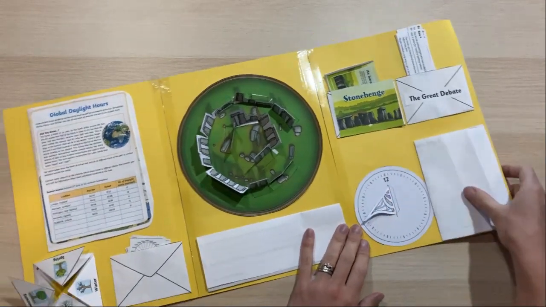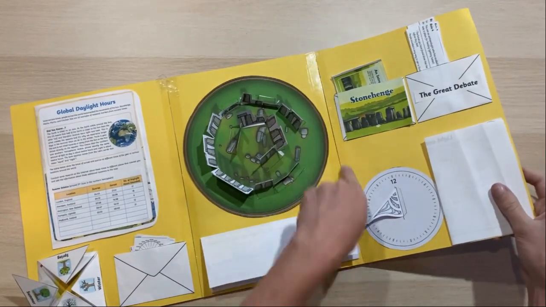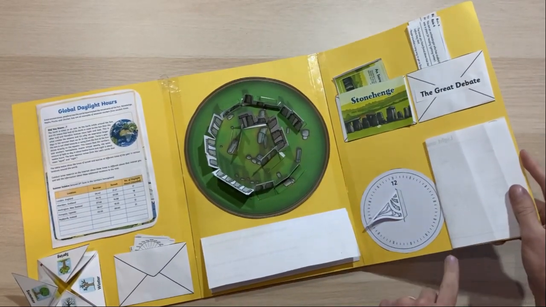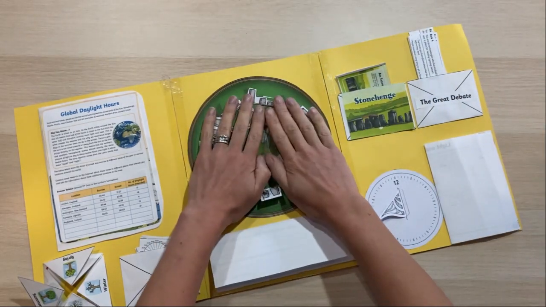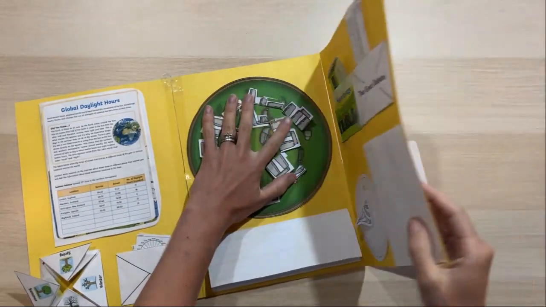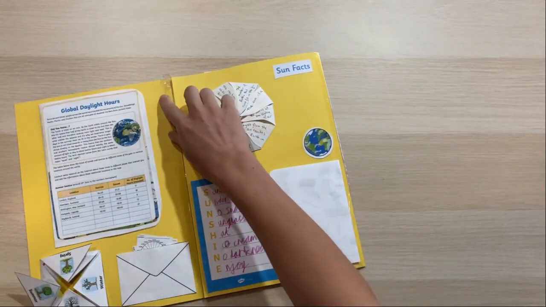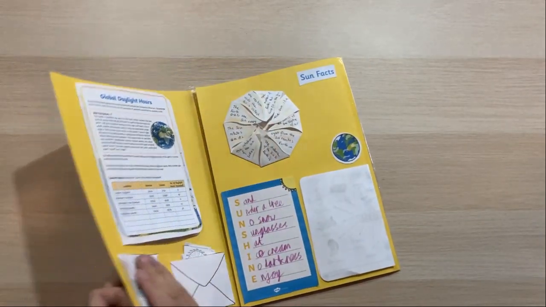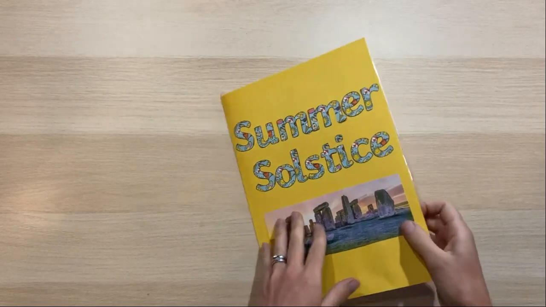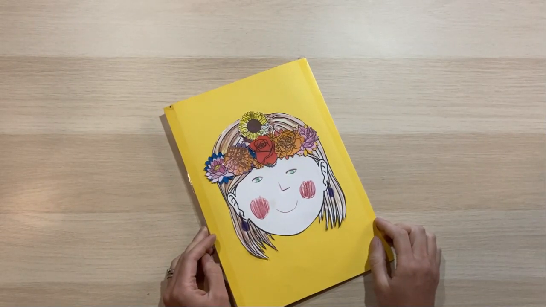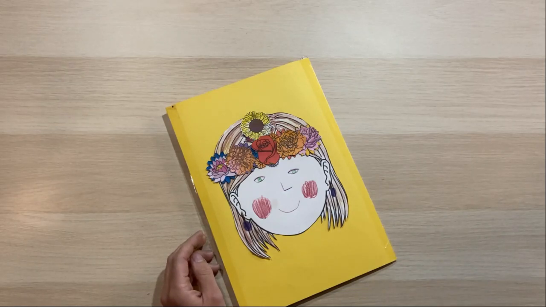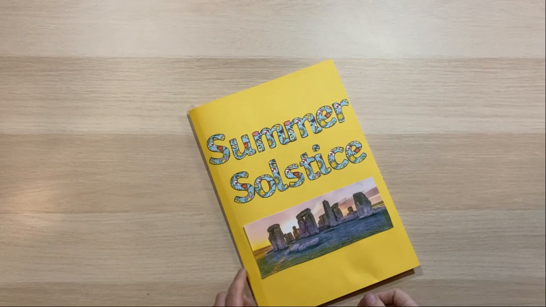And then this lapbook's just been put together by three A4 pieces of card, which have just been sellotaped. So I can just flap everything down. So it's really nice, and then fold that in. So it's just sellotaped along the edges and on the edge there. And then on the back, we've actually done our own solstice flower crown, because a few people like doing those, so we wanted to make our own one. So we've done that on the back too. And that is our Summer Solstice Lapbook.